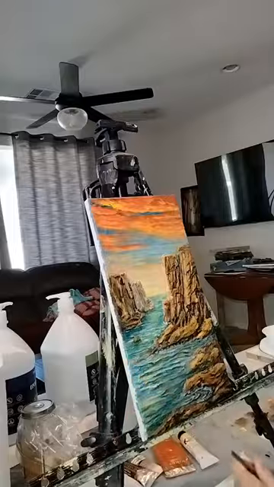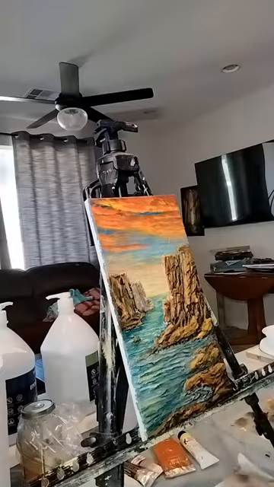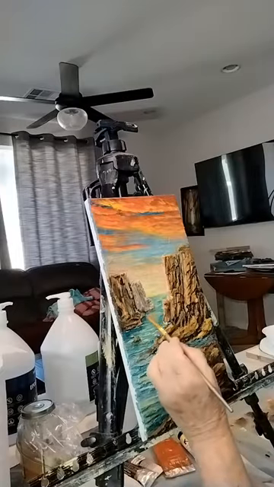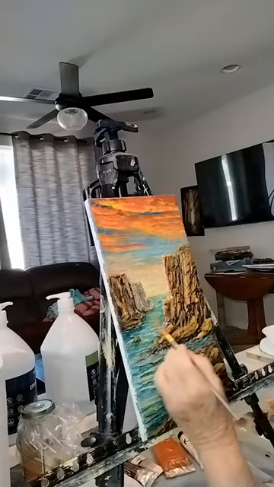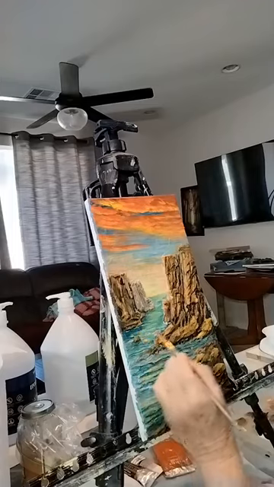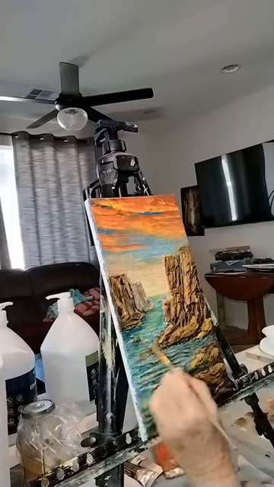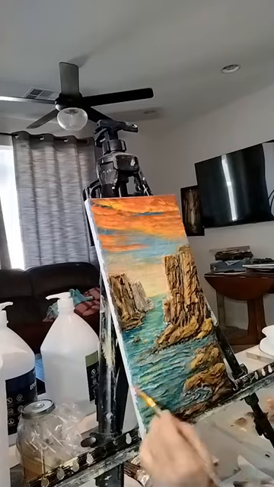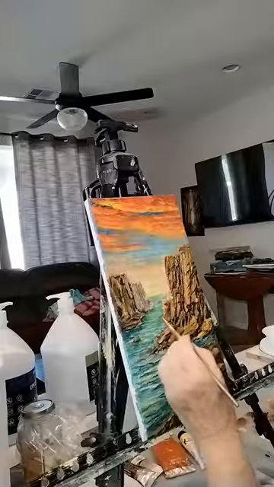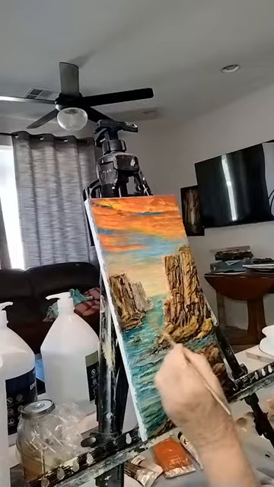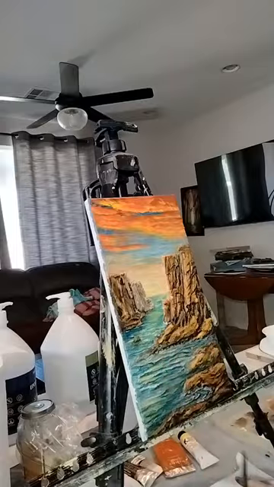Can hit right in here a little bit. Wipe it off. Blend it in here. Very light touch, very light touch. I'm just blending, blending, blending. All right? And I will be coming back in with some blues as well.